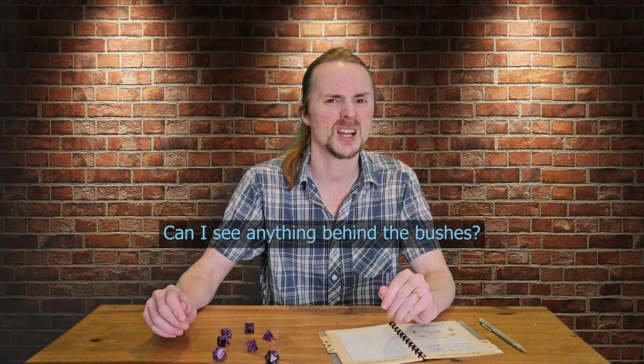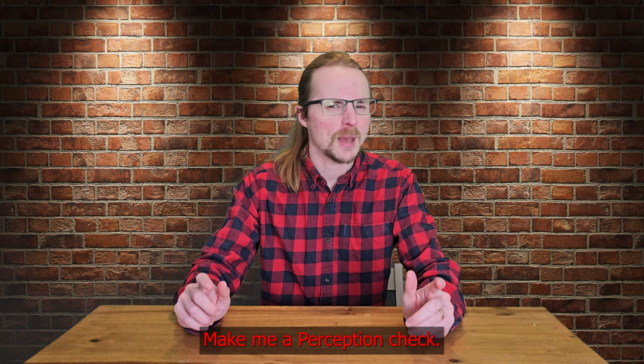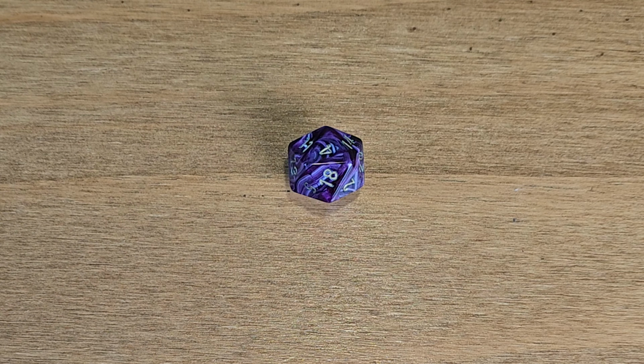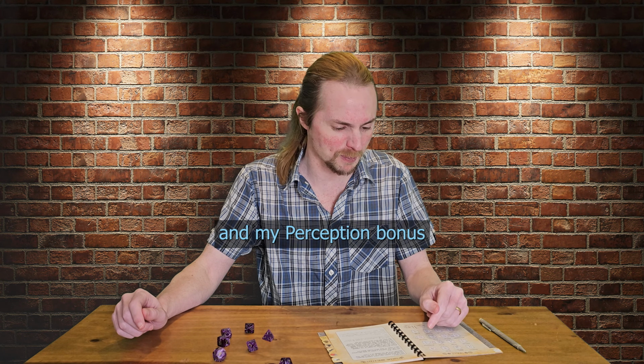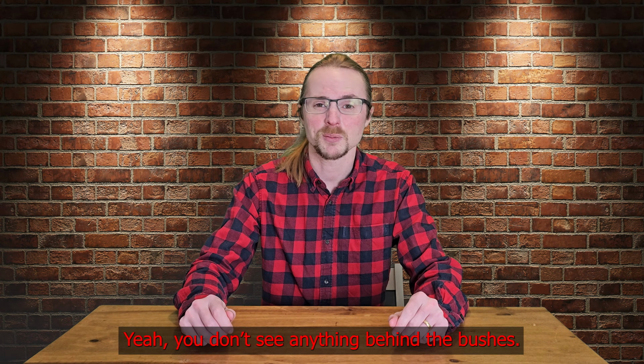Can I see anything behind the bushes? Make me a perception check. I rolled a 4 and my perception bonus is 0, so 4. Yeah, you don't see anything behind the bushes.